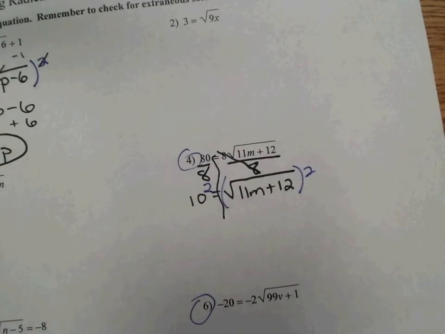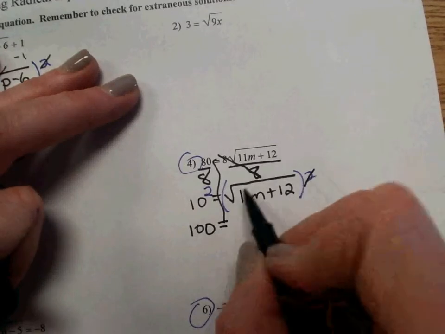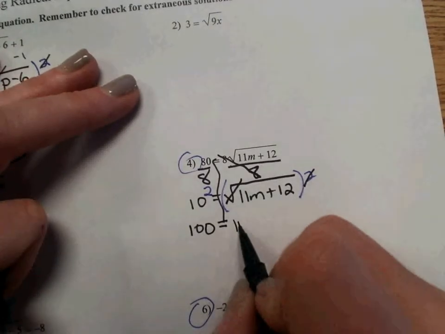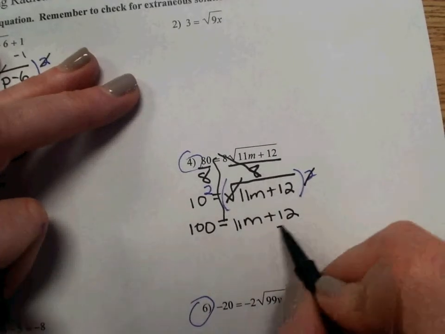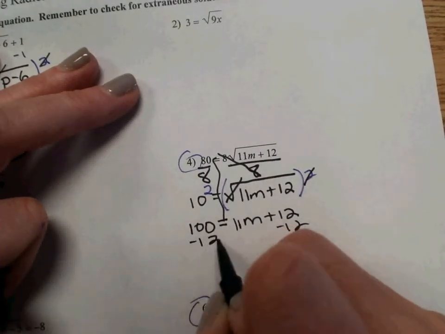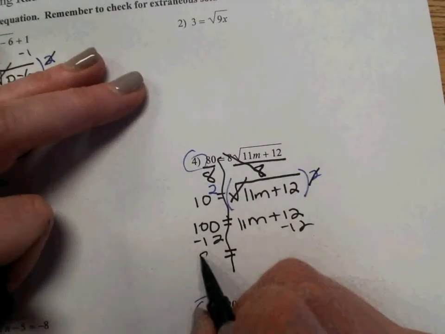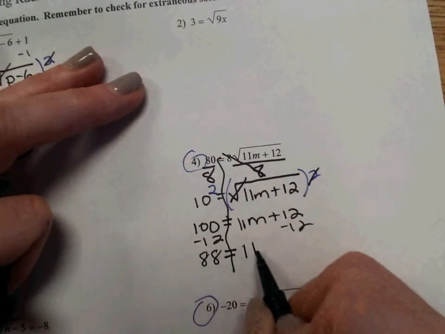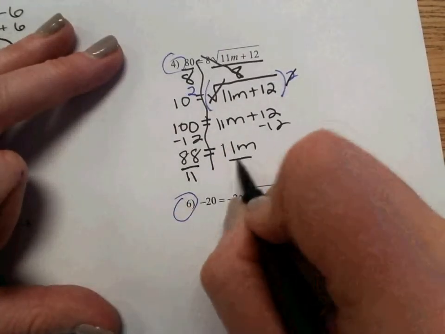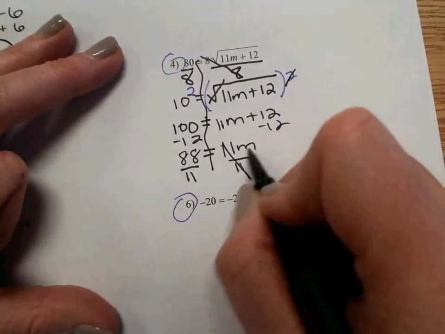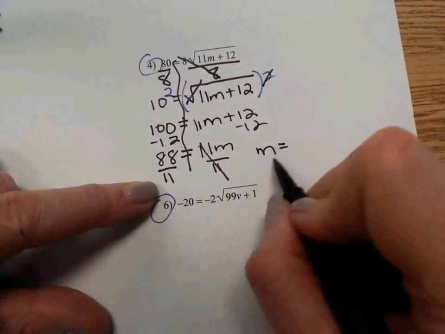So we have 100, 10 squared is 100, equals, squared cancels out the radical, 11m plus 12. Subtract 12 from both sides. So we get 88 equals 11m. Divide both sides by 11. And m equals 88 divided by 11, which is 8.